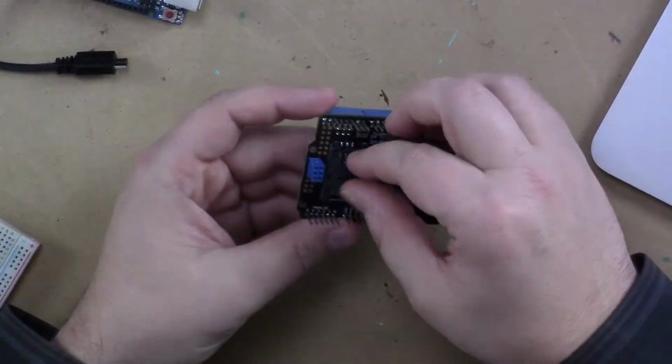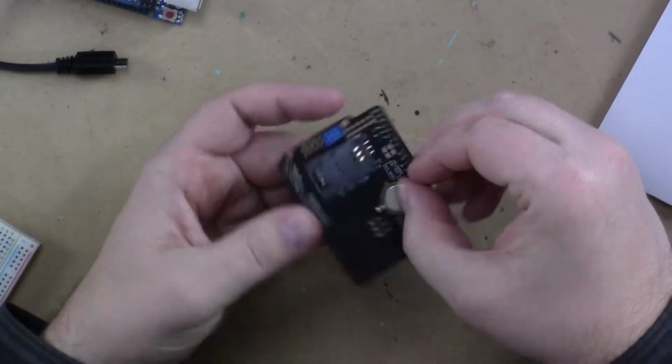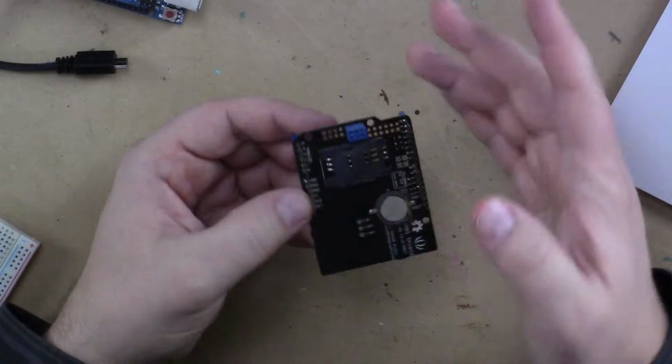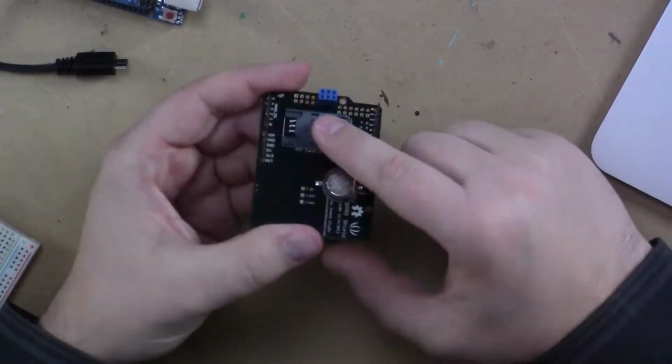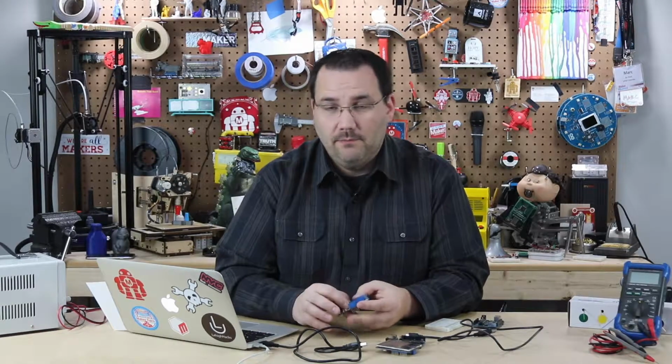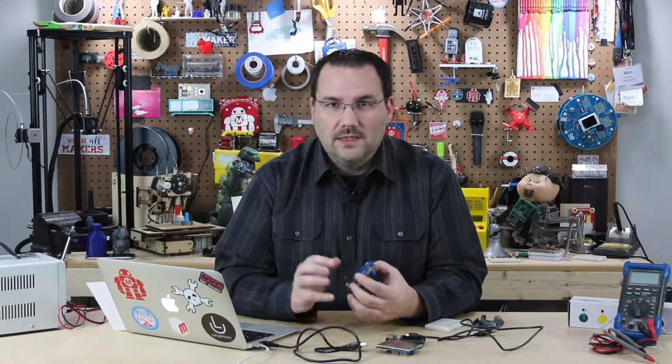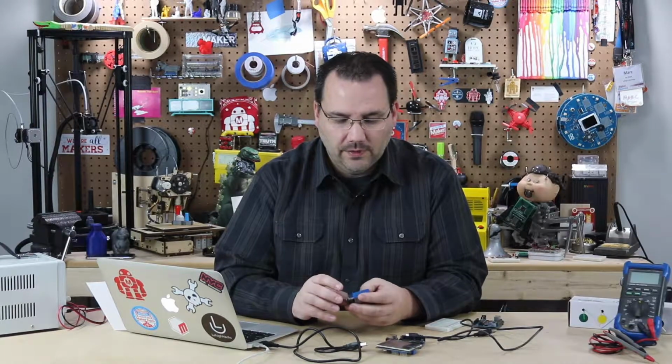And truth be told, the reason I didn't make a phone call on that one, you can see I don't even have a SIM card inserted here. In fact, I'm not even going to pop it open, but that's where your SIM card would go. Also, SparkFun makes some really nice cell shields. I believe you can just search for cellular shield or cell phone or cellular, and you'll come up with a couple different varieties.